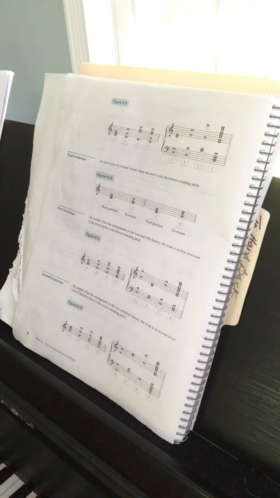So for first inversion, the third chord factor is on the bottom. Everything else can be all over the place, but as long as the third chord factor is on the bottom, this is figure 4.11, it is considered to be first inversion. In figure 4.12, they show you that when the fifth chord factor is on the bottom, it's in second inversion, no matter what else is happening. Okay, root position, first inversion, second inversion.